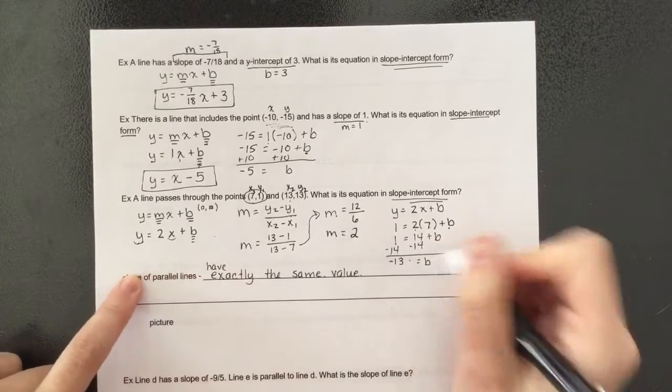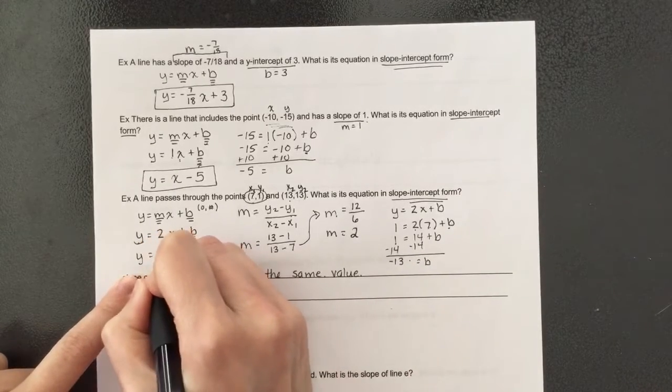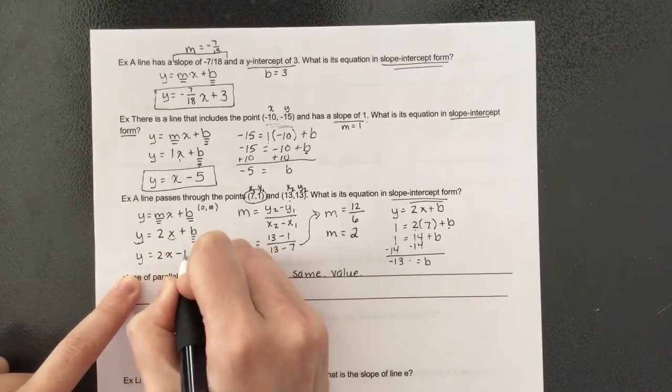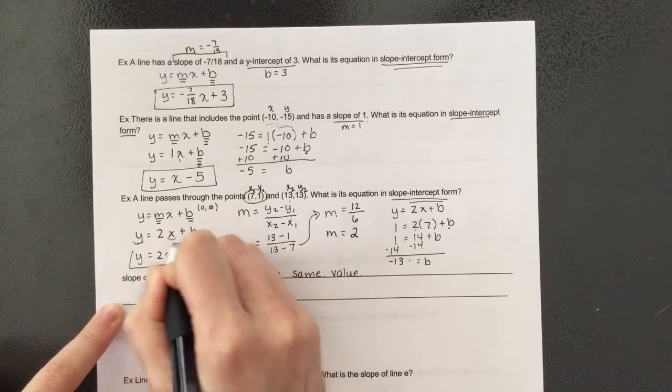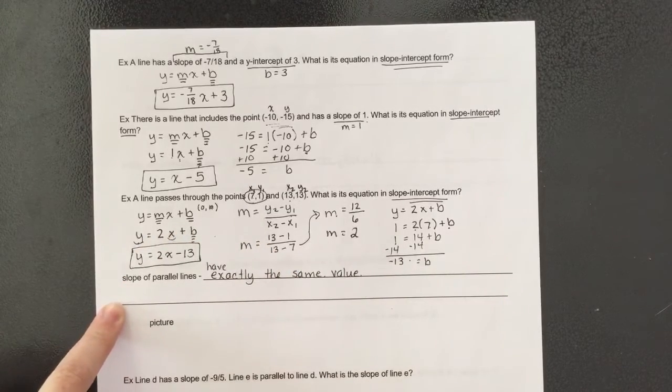So then I can plug that in for my equation. y is equal to 2x minus 13. And that's a review for you for writing equations in slope-intercept form.